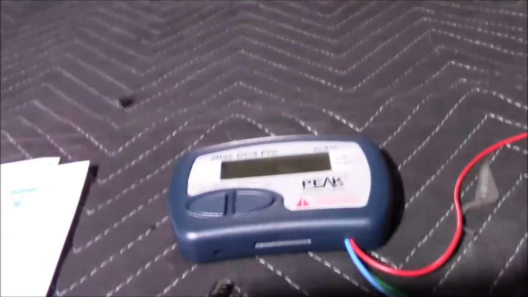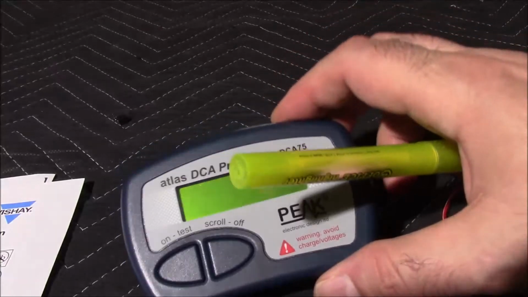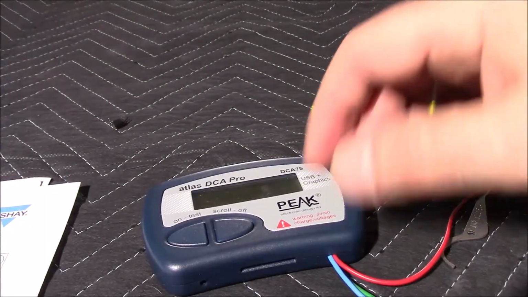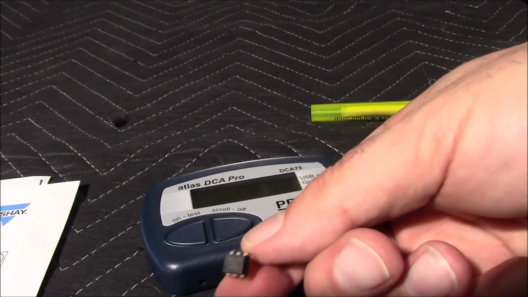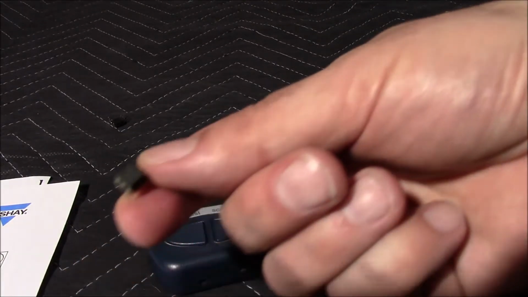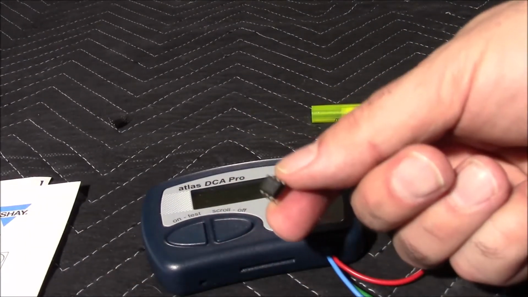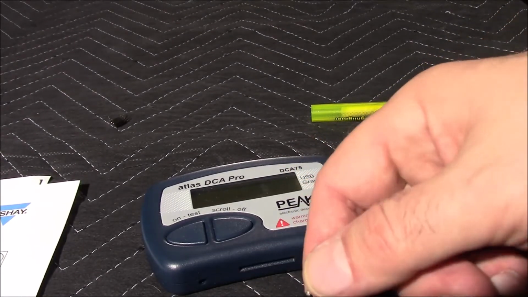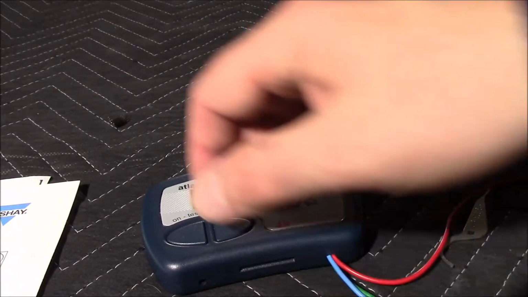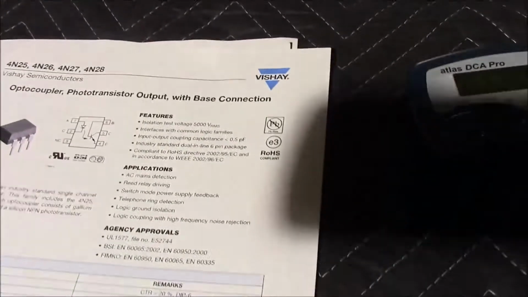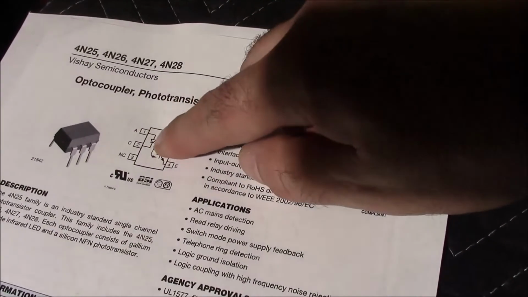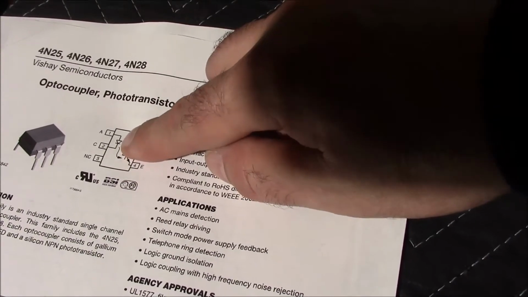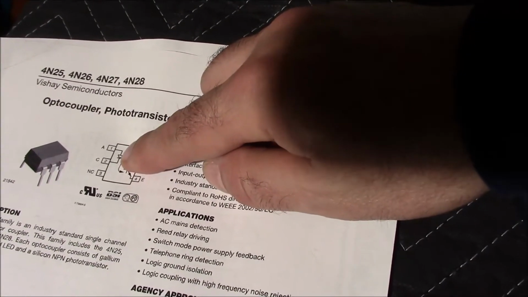So what I've done is I've pulled it out, and I have our Atlas DCA Pro here. This is the faulty one that I pulled from U7. So now looking at the data sheet, see pins 1 and 2 are the LED, the internal infrared LED.